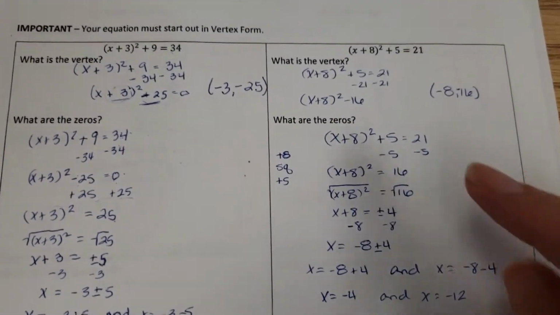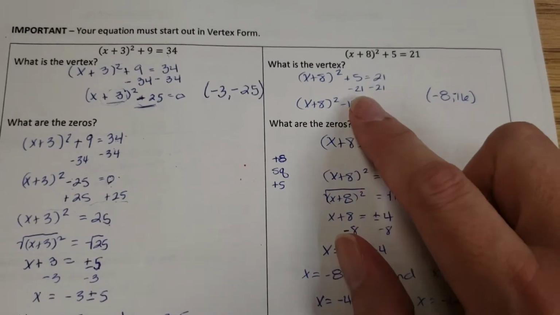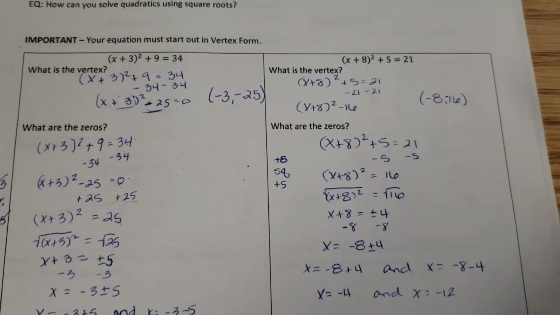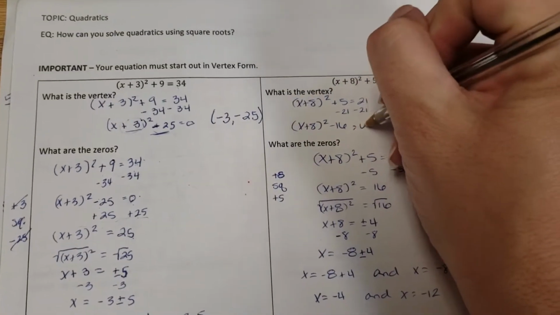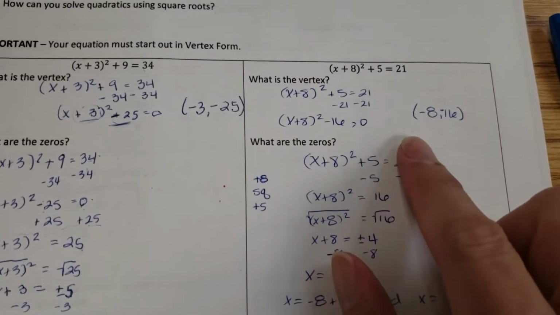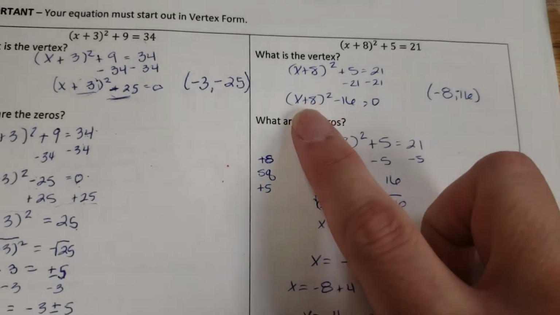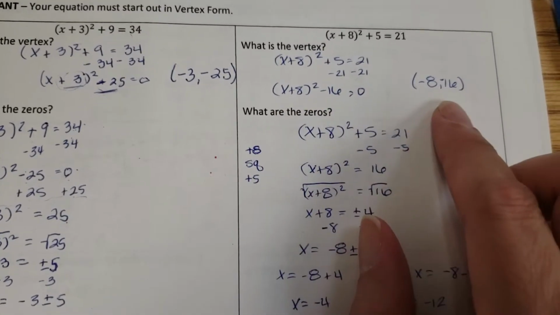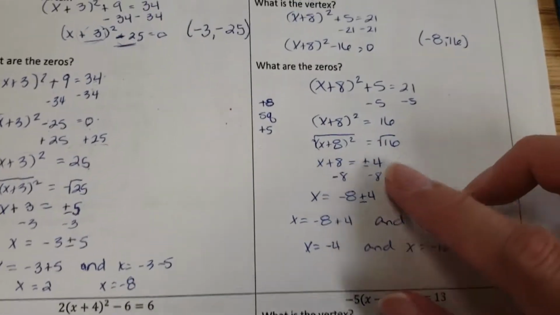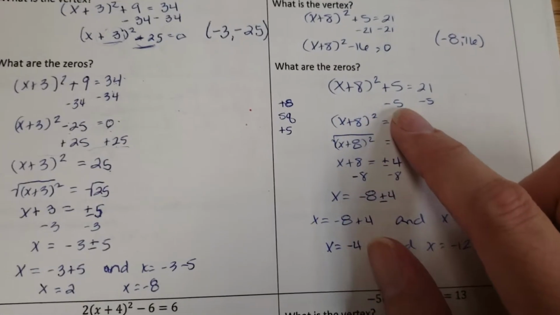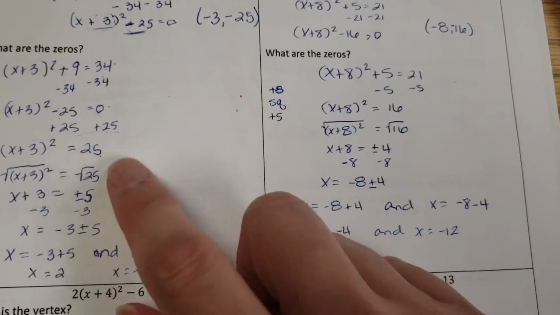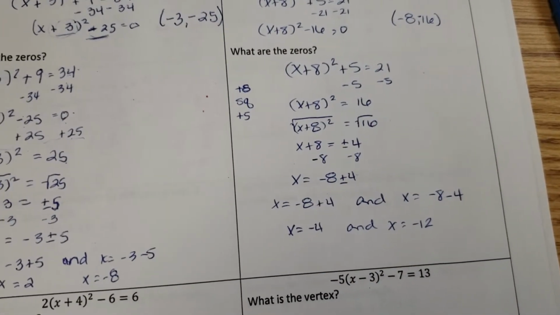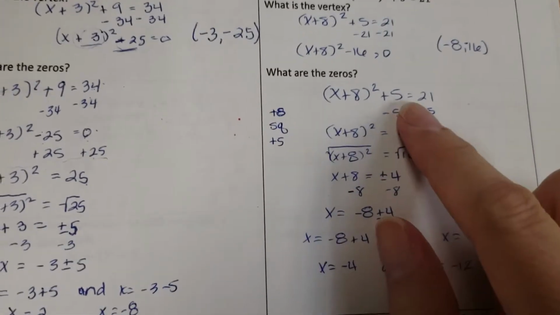All right, so I subtracted 21 from both sides of this equation to make it equal to 0. And in that case, we're able to find the vertex. The vertex was at the opposite of 8, so -8, and then -16. So now if you see here, I skipped the portion that I did over here where we made it equal to 0. You don't really have to do that step.